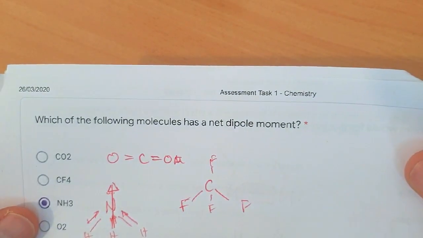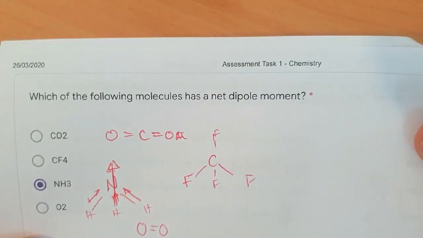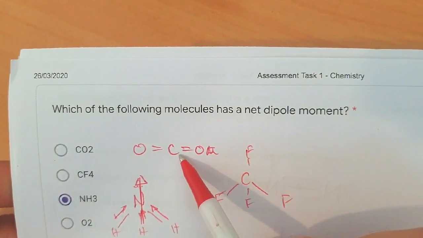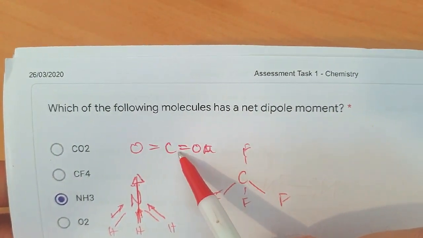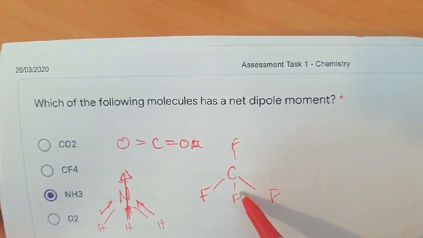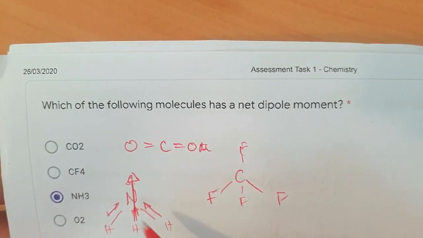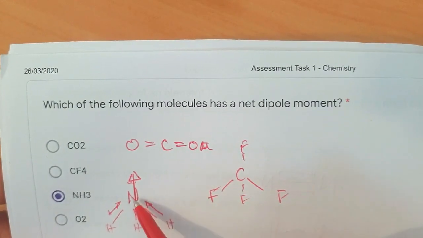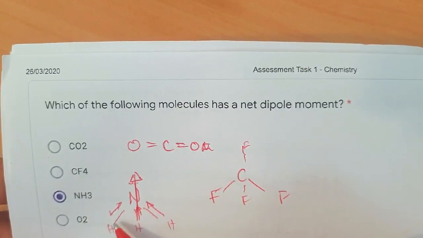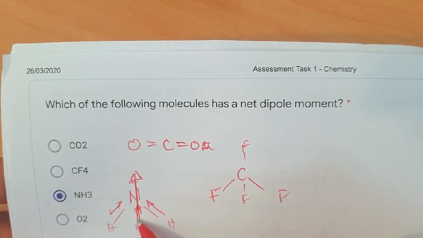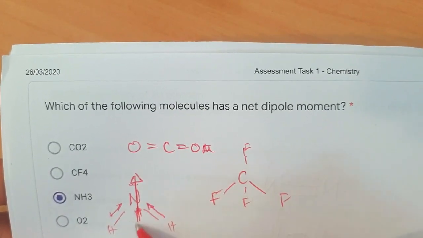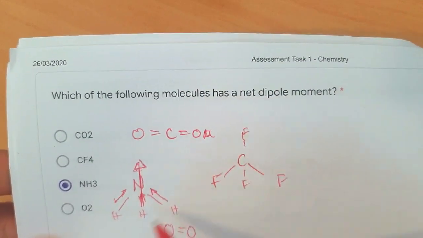I've done this one already. Which of the following molecules has a net dipole moment? Carbon dioxide is nonpolar. Carbon tetrafluoride is nonpolar. Oxygen is nonpolar. The only one that's polar is ammonia. And if you add up all these dipoles, you get a net dipole moment, which confirms that.